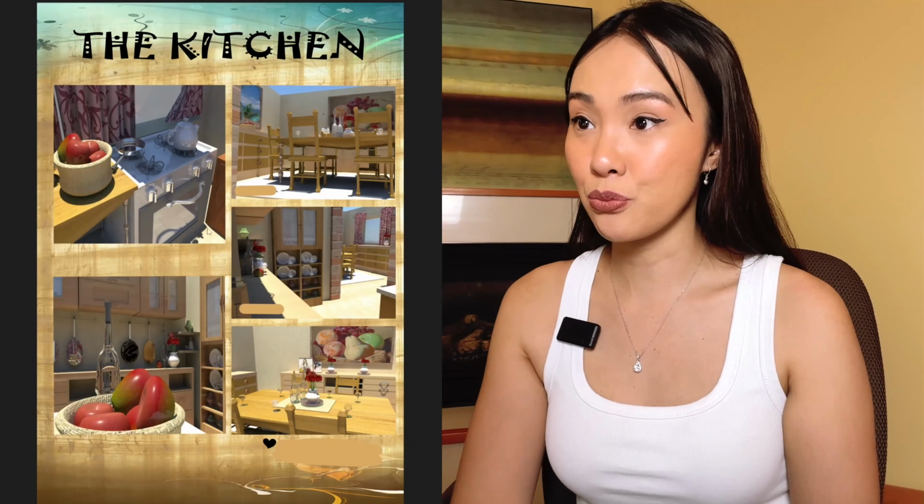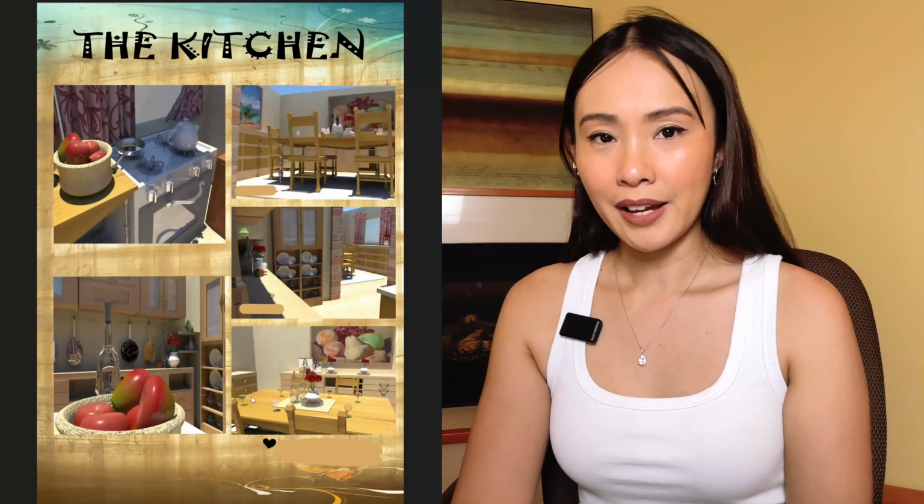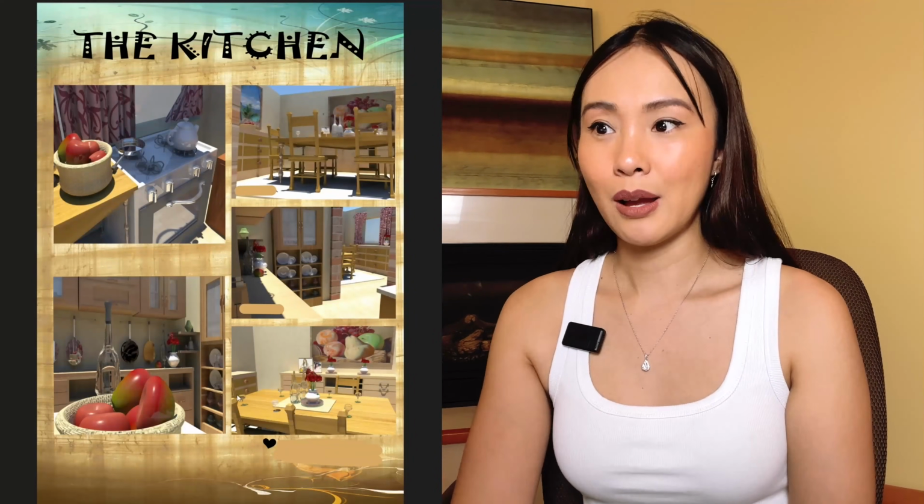This was one of my first renders in Maya, and genuinely, at the time, I was really, really proud of it. I remember thinking, that's a kitchen right there. If someone asked, is this a kitchen? I would have confidently said, yes, absolutely. Looking at it now, the first thing I noticed is, well, I noticed a lot of stuff. Like a lot of stuff.